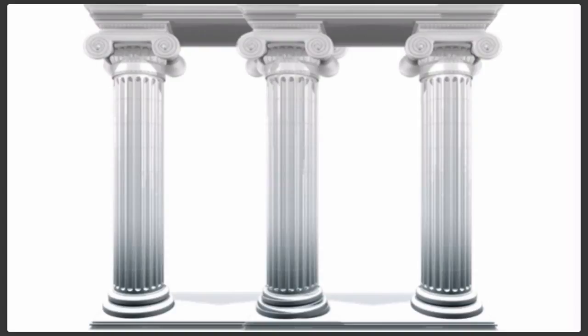He said, what if you put 2 legs under this table? Will it stand up on its own? I said, no. He said, what if you put 3 legs under a table? Will it stand up on its own? I said, well, yeah, it will, actually. A table will stand up on its own if it has 3 legs.